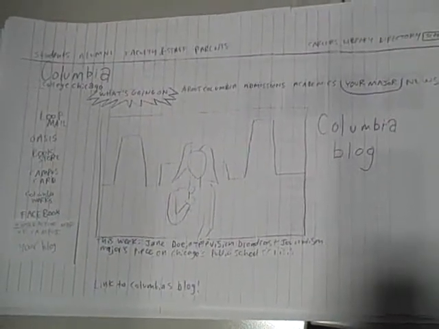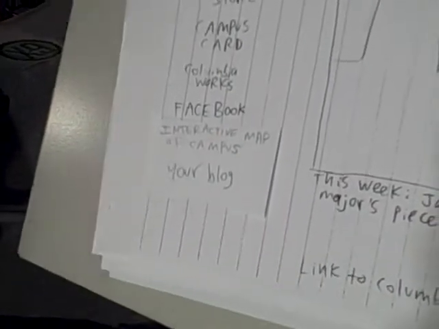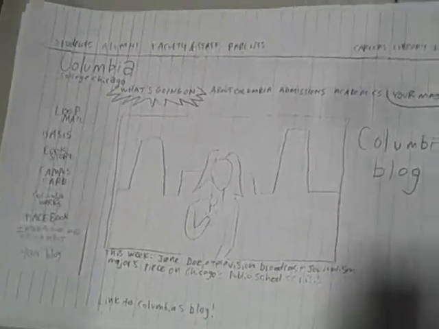So we're starting on the home page here, and some of the new features I have are what's going on, your major, interactive map of campus, and your blog. I am here with Colin, a fellow Columbia student. So Colin, to start with, why don't we go to what's going on?